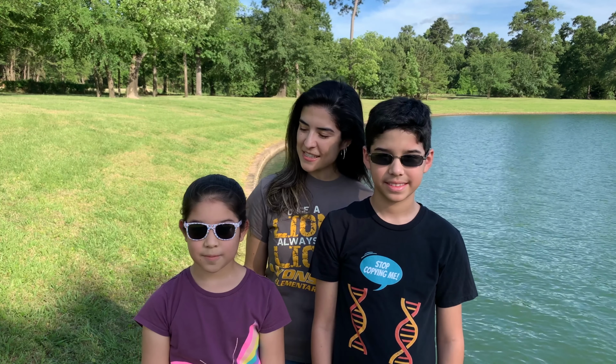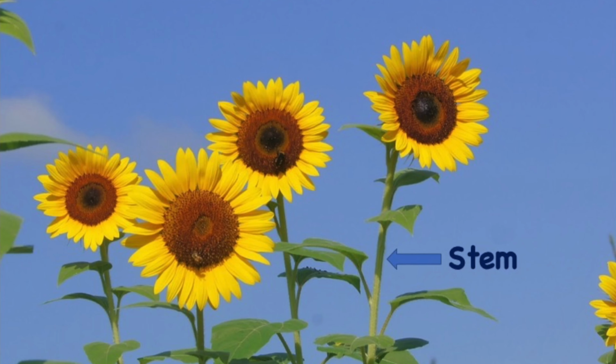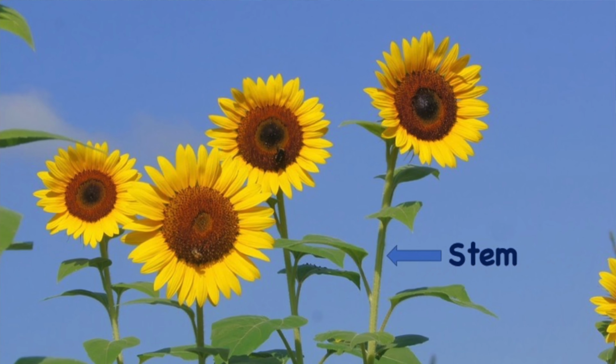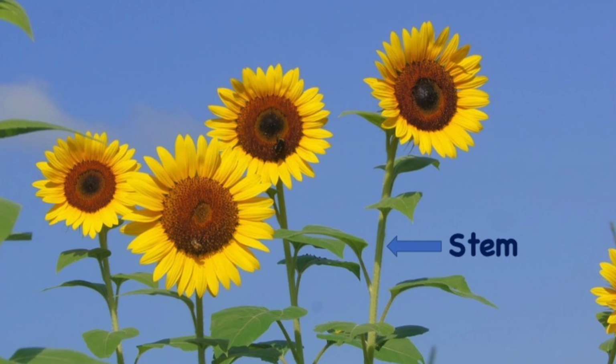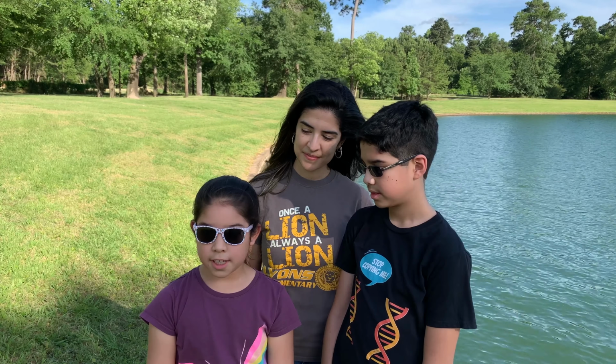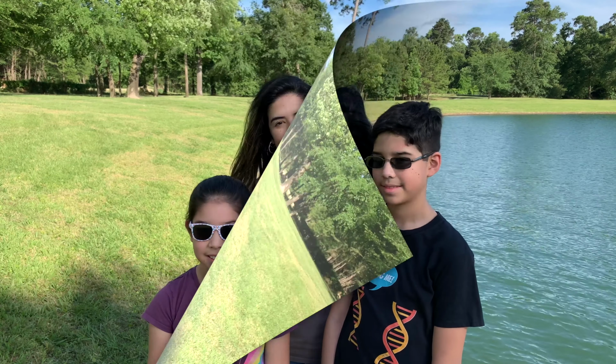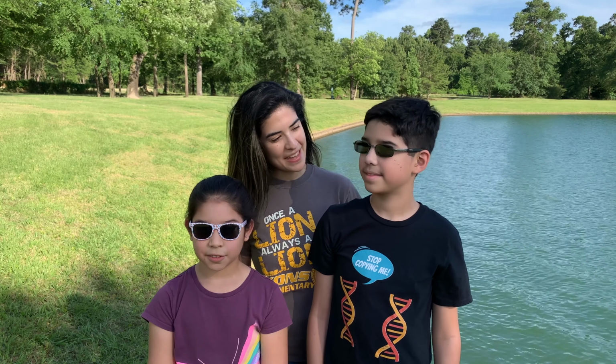Isabella, what is the stem? The stem of the plant supports the plant to reach sunlight. Water and nutrients can travel through the stem to get to the leaves of the plant. Daniel, can you tell us about the leaves of a plant?